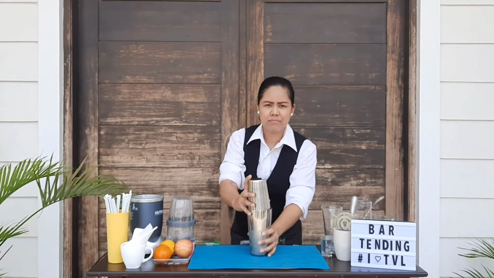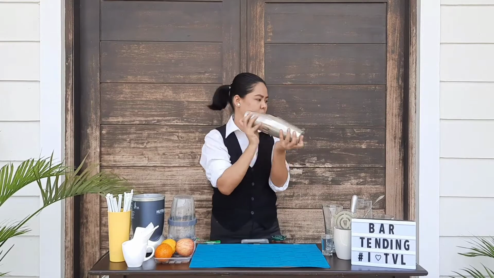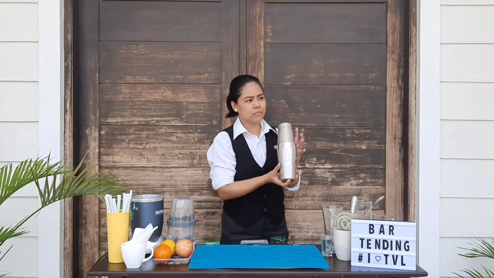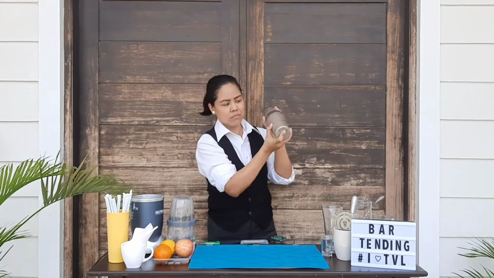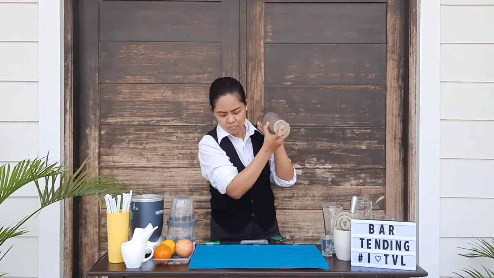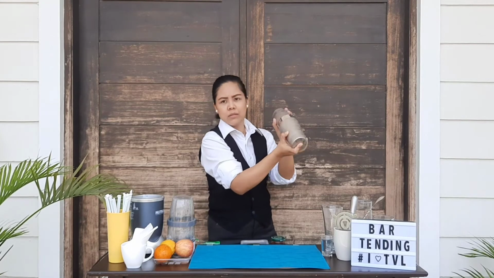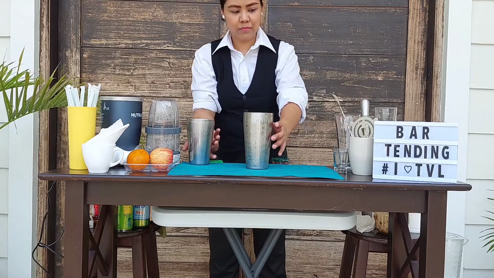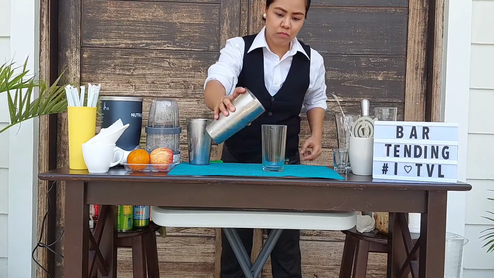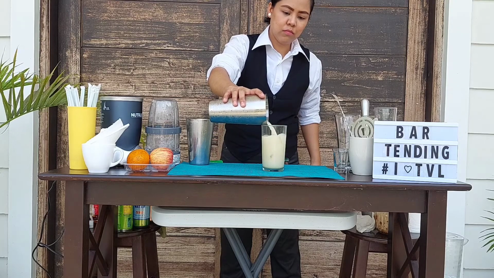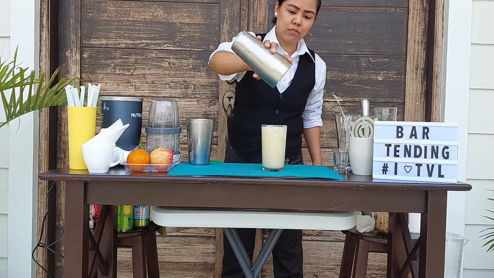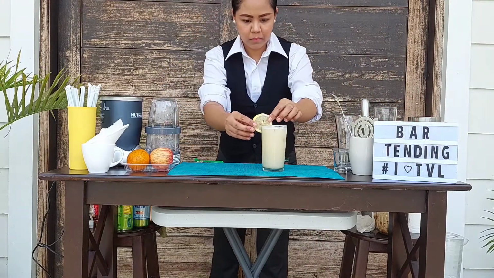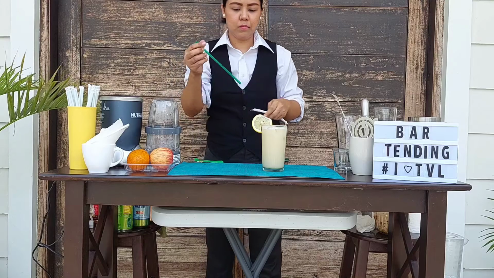Cover with the metal shaker. Hold firmly and reverse upside down the Boston shaker. Shake for 5 to 6 seconds. Remove the glass from the metal can. Then strain or pour the contents according to the recipe. Garnish with lemon wheel.